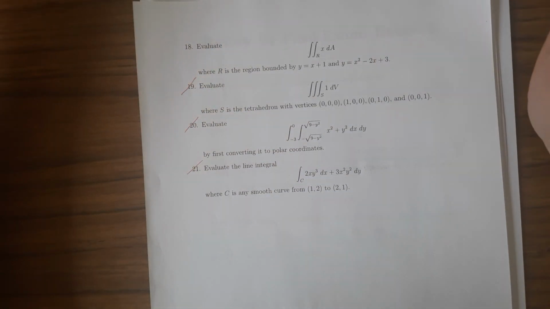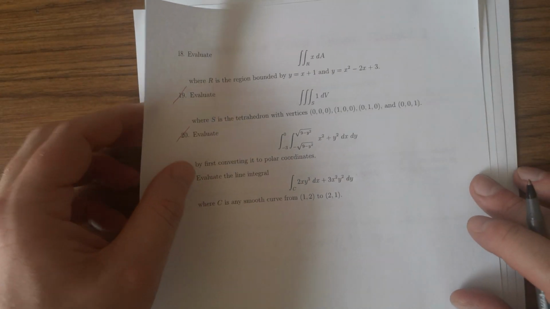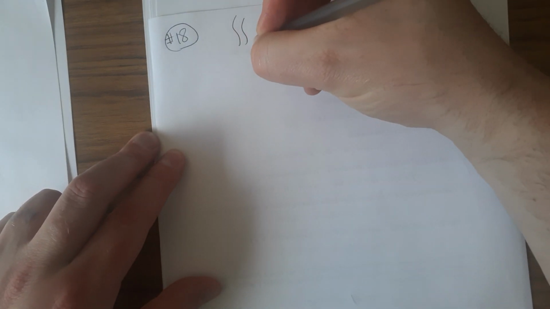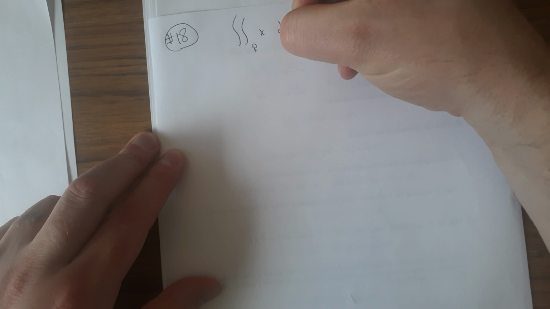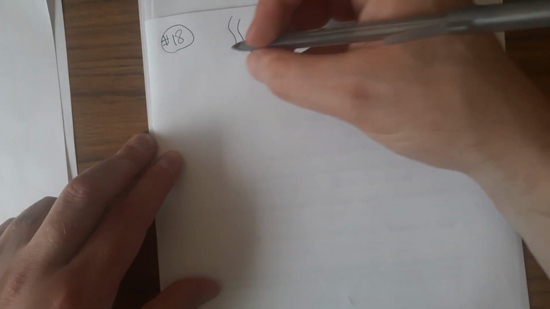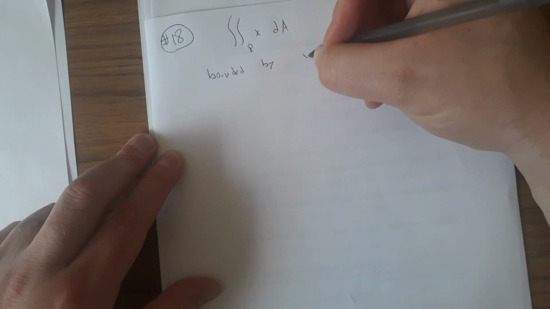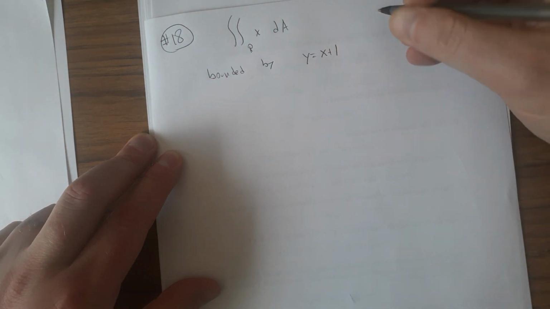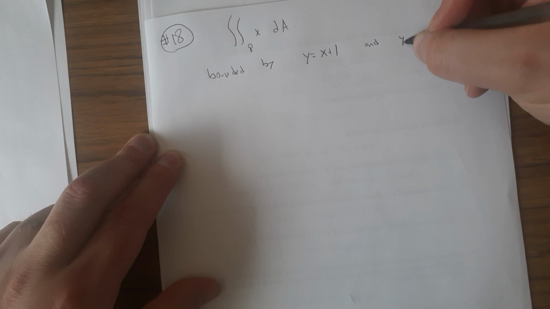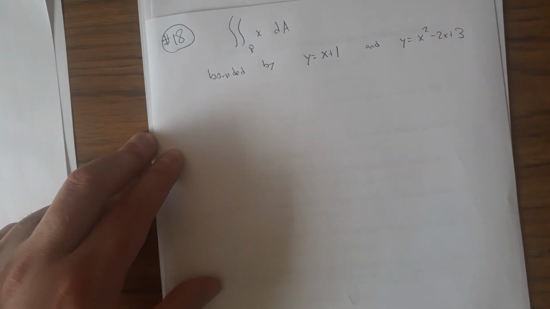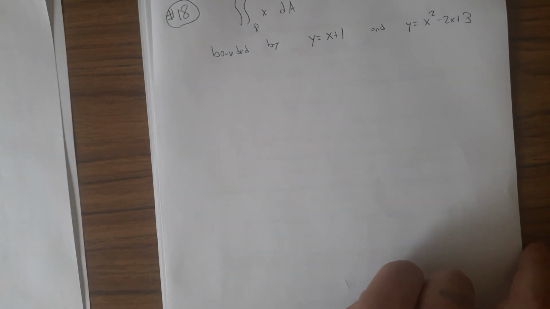So I've got 18. So here we go. And it's bounded by y equals x plus 1 and y equals x squared minus 2x plus 3. And that's all we're given.